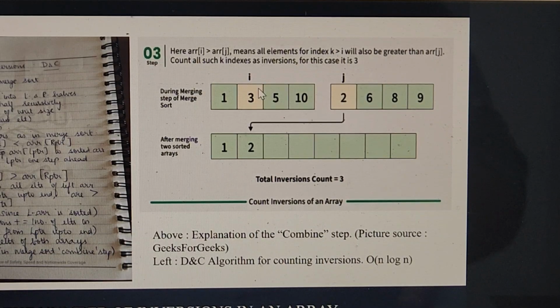Although these two arrays are not combined yet, if you look at them in this order, 3, 2 is an inversion. And because this individual array has been sorted, if this element is greater than 2, anything within this array which follows this particular element is also going to be greater than 2. I hope you guys get what I mean.